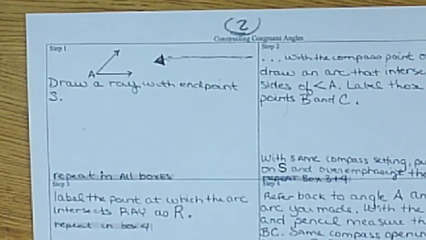Okay, we good? So in the first box, it says draw a ray with an endpoint of S, and then we're going to repeat that in all of the boxes. We're not doing a segment, so the length does not matter. We're drawing an angle.